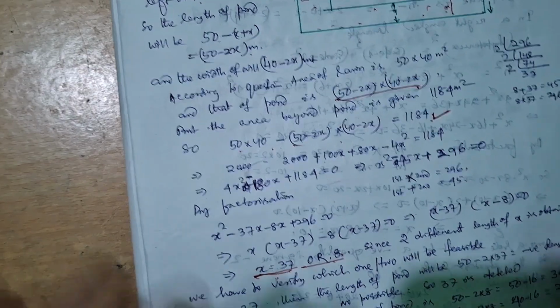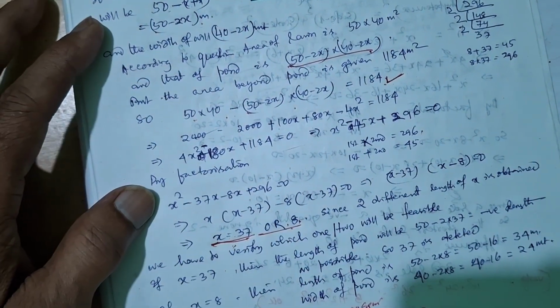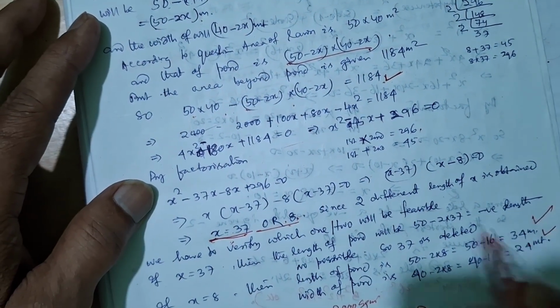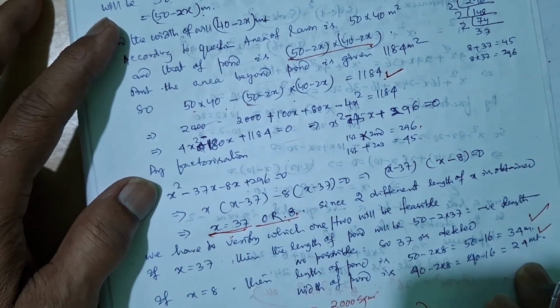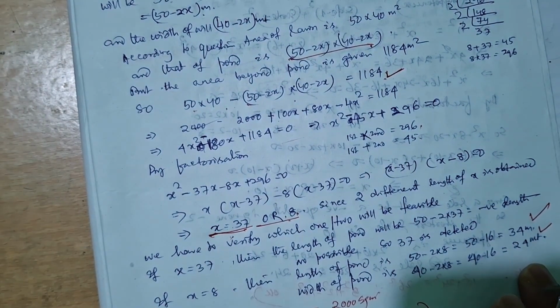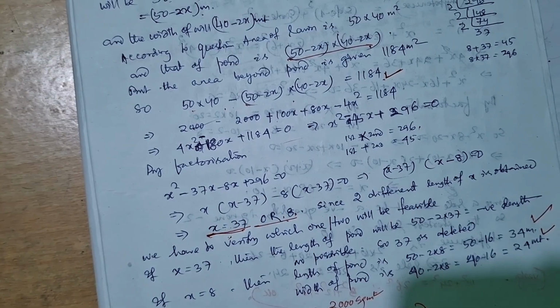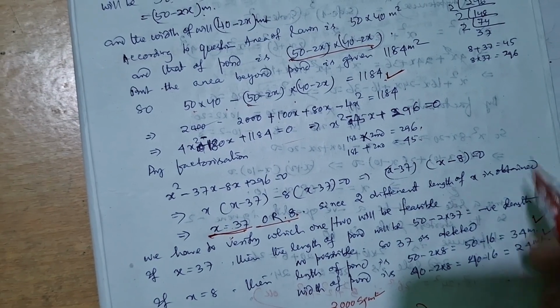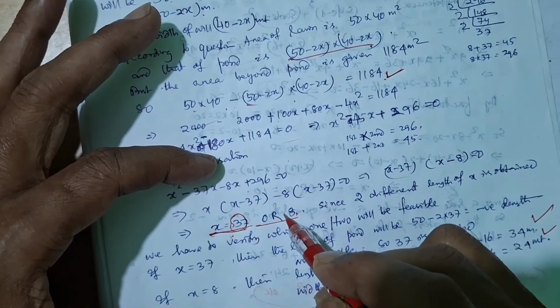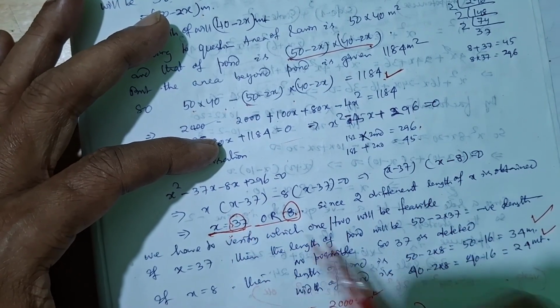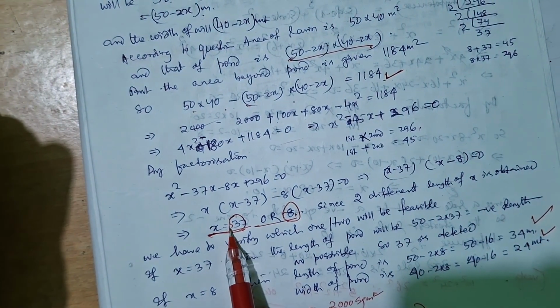Okay, it is written clearly here. So the final answer is 34 by 24. You verify this: the lawn area, and the pond area is 34 into 24. This difference, this is a very important aspect. Why are we discarding the other value? Why is this aspect discarded?